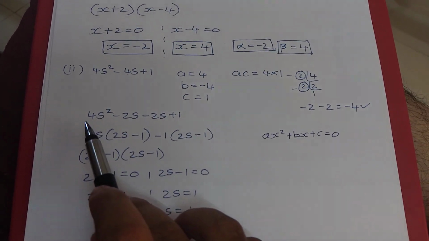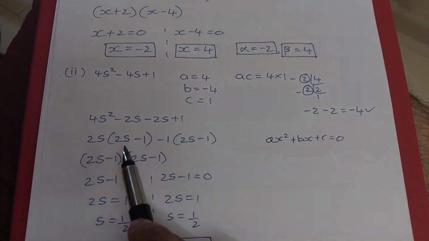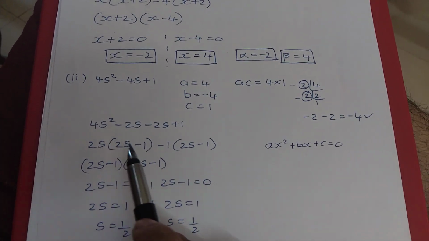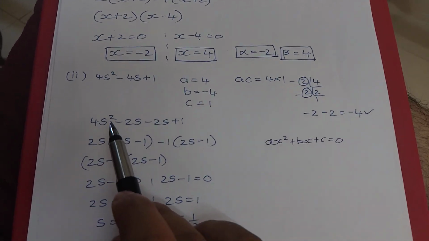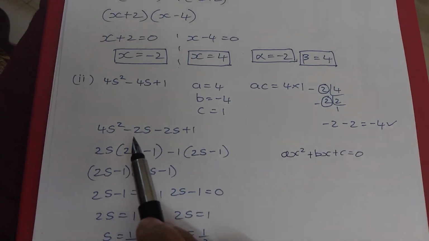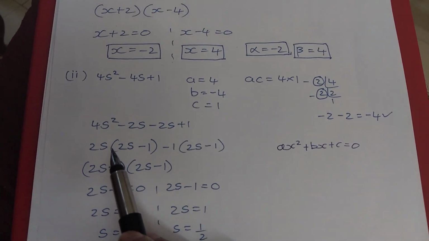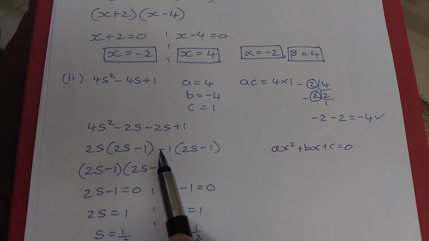Now we'll take s common out here and 2 also common out. So 2s when you take common, you get 2s. So we can verify also 2 2s are 4, s into s is s². And here we have just minus 1 because we need a minus sign there. We can again verify 2s into minus 1 will give minus 2s.